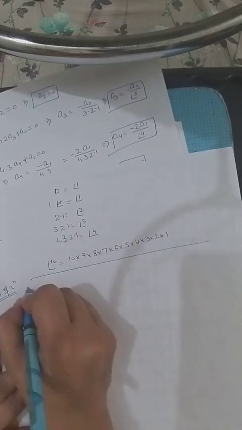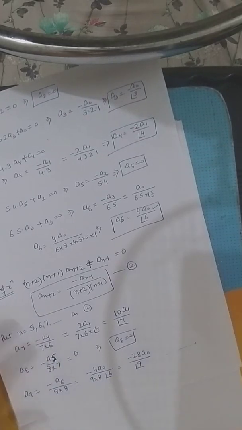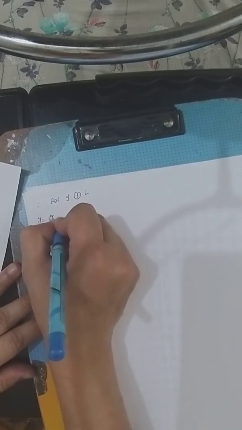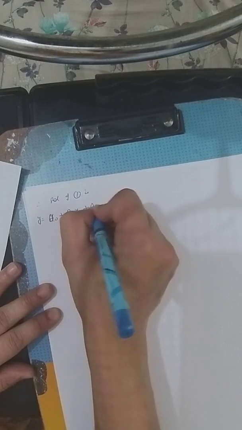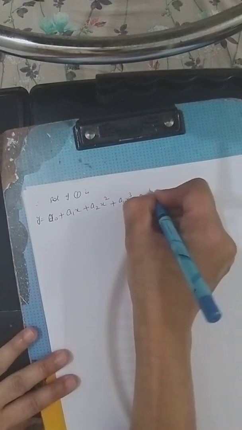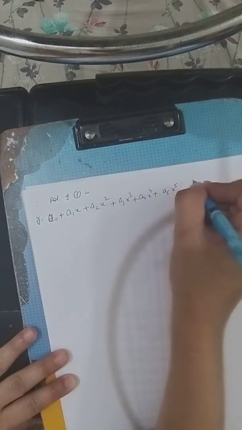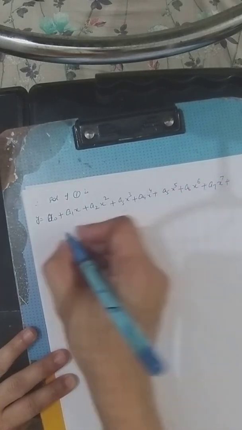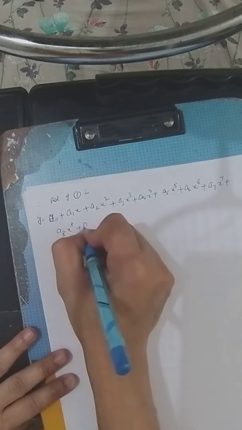Therefore the solution of 1 is y equal to a0 plus a1x plus a2x square, a3x cube, a4x power 4, a5x power 5, a6x power 6, a7x power 7, a8x power 8, a9x power 9, and so on.